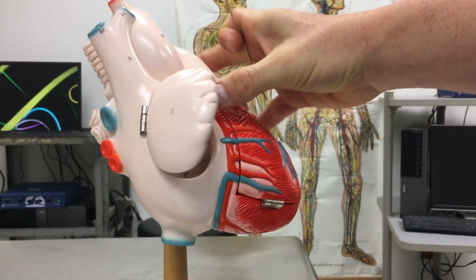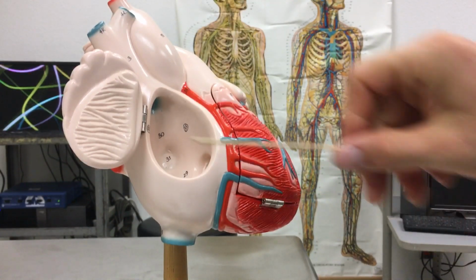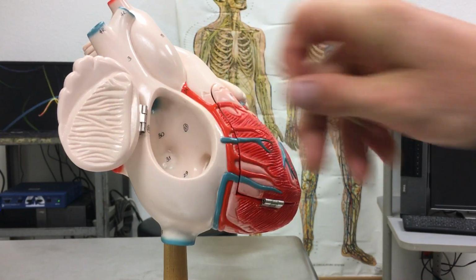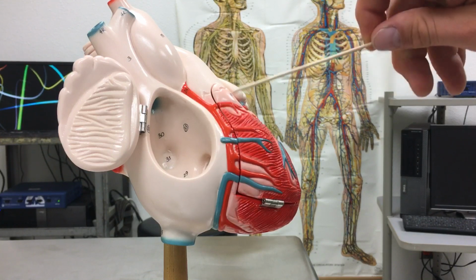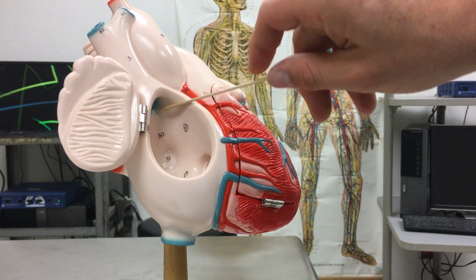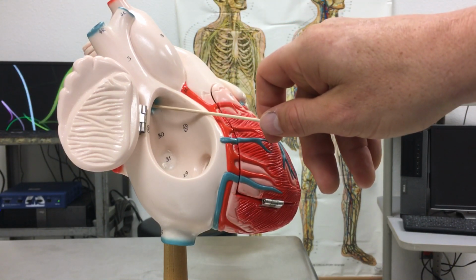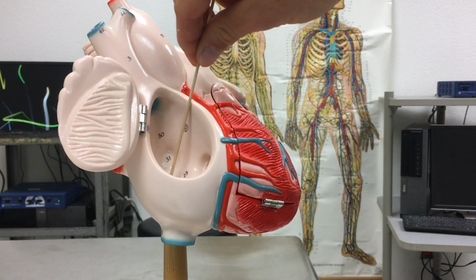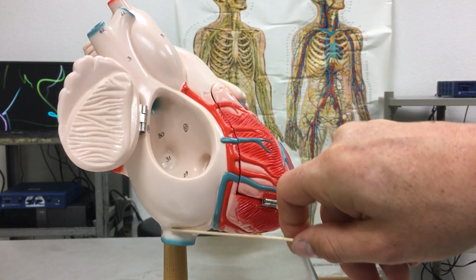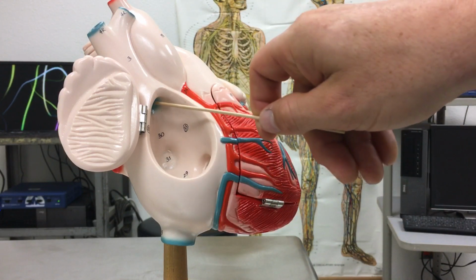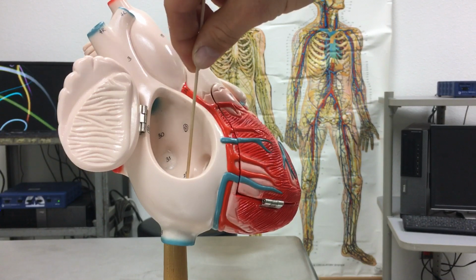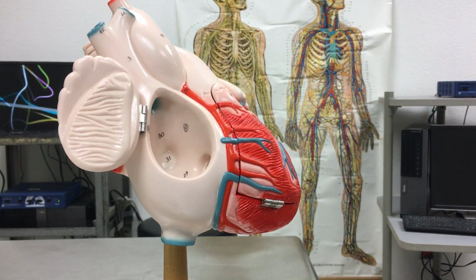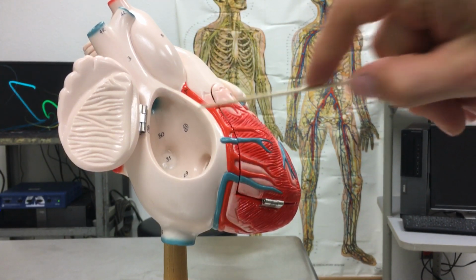Now, looking into the right atrium, we can see some of these stringy muscles here. We call these the pectinate muscles. We see immediately that there's this blue structure here. There's a blue structure coming from the inferior vena cava. This one is from the superior vena cava. There's another structure here coming in from the coronary sinuses. This is all how blood enters the right atrium from the systemic circulation.